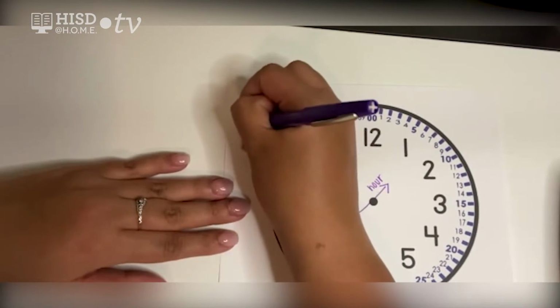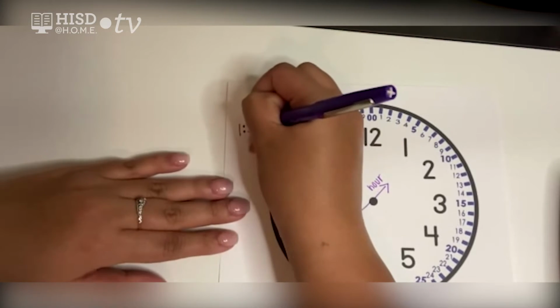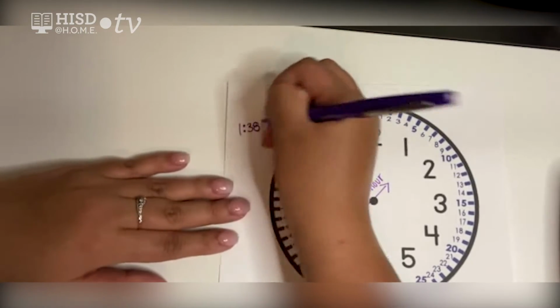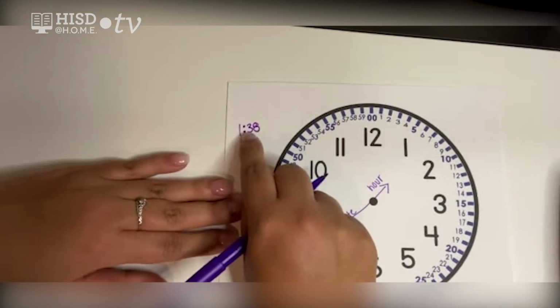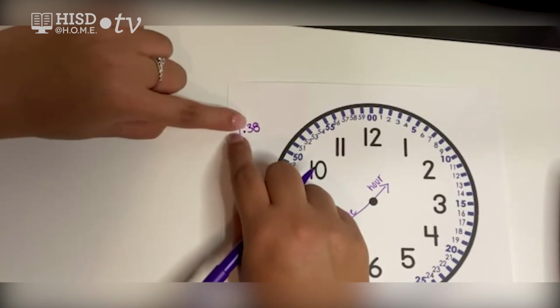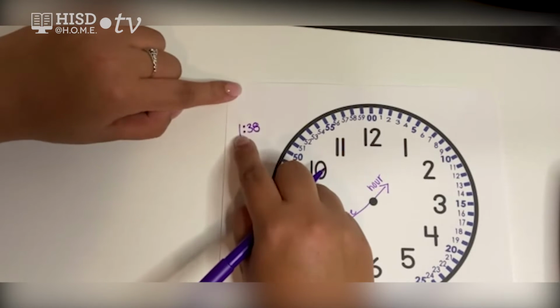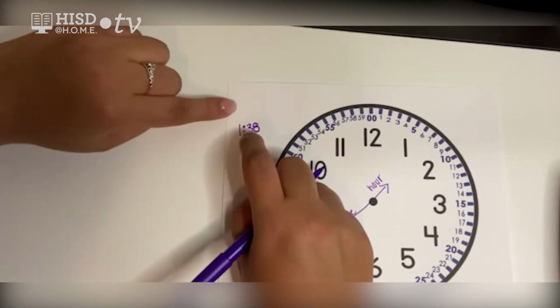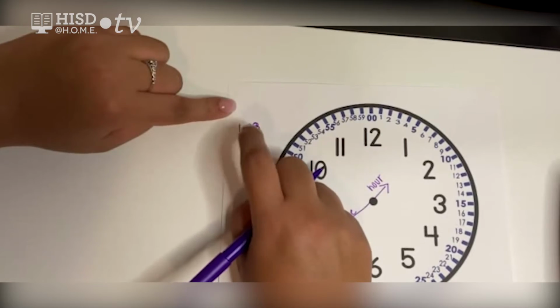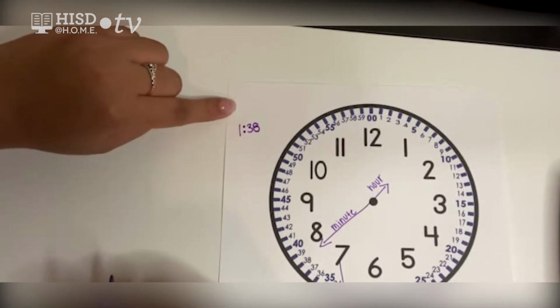a colon, and we always want to write our time just like this with 2 dots, not a decimal, because if we write it with only 1 dot it looks like a decimal, right? That looks like 1.38, but we write our time with 2 points, a colon, 1:38, just like that.